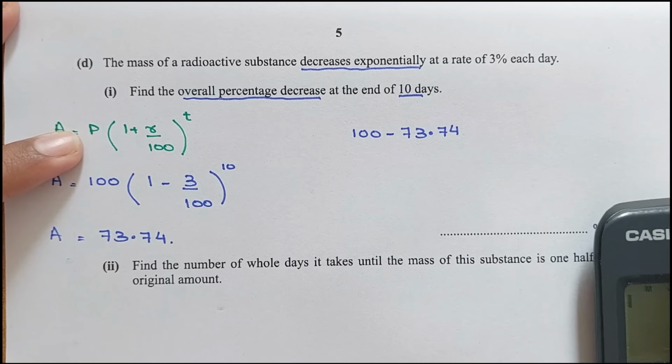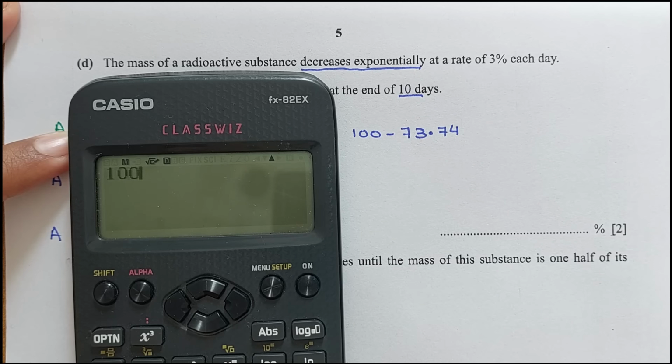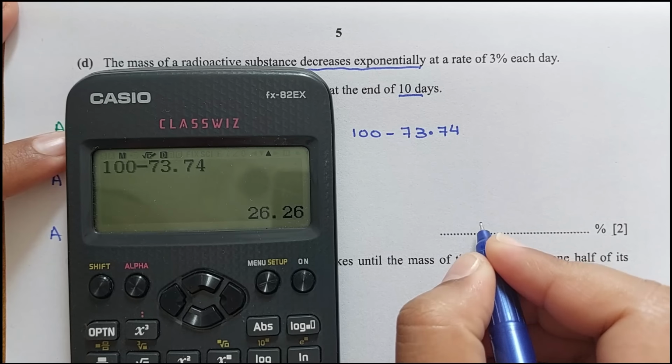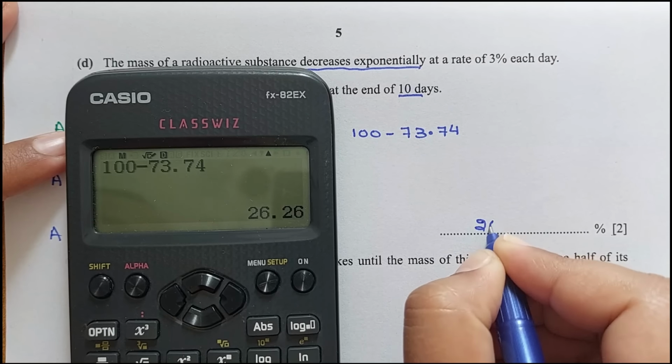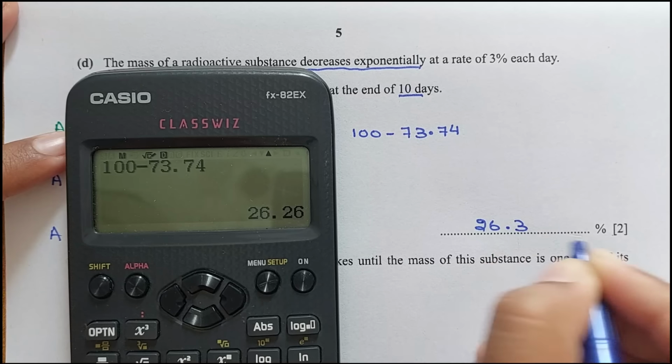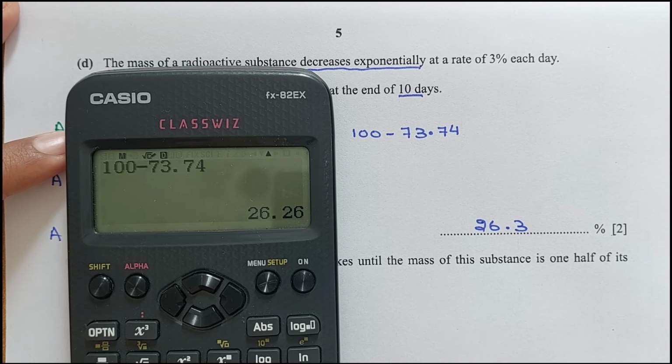So the overall percentage decrease is 100% subtract 73.74, that is going to be 26.26, so 26.3% up to 3 significant figures.